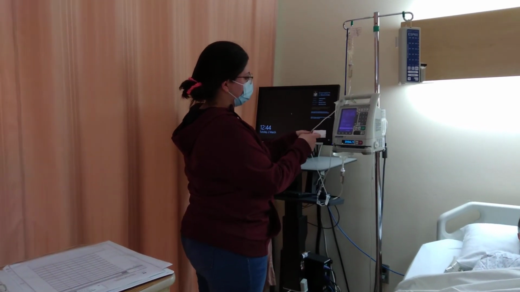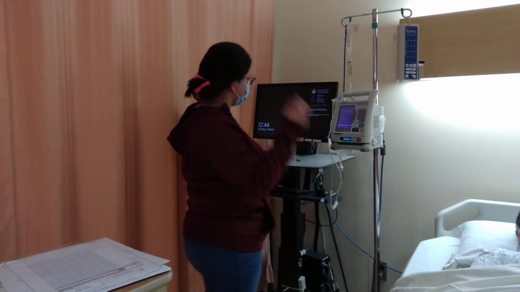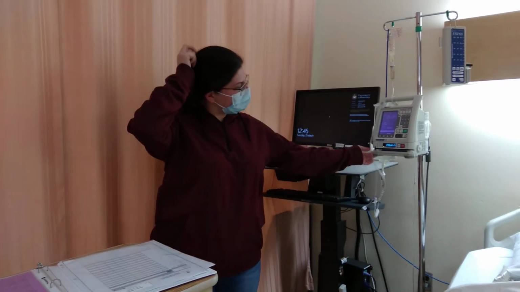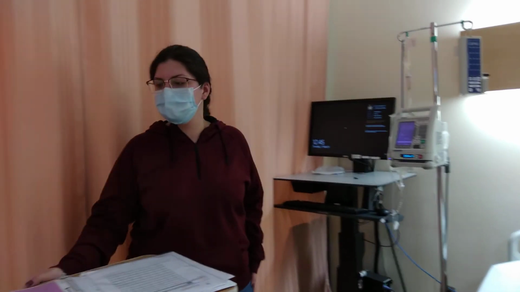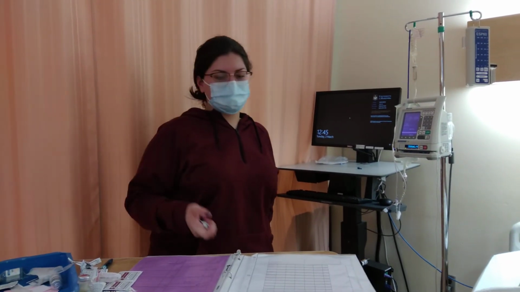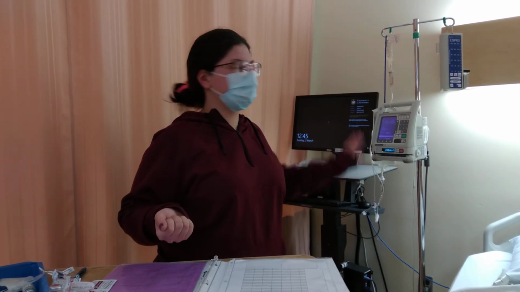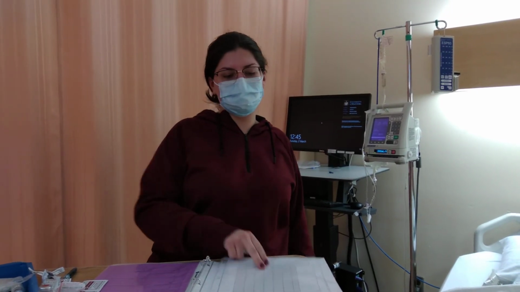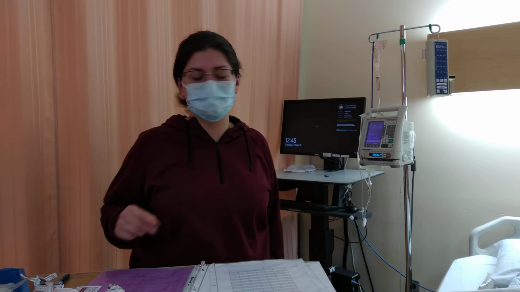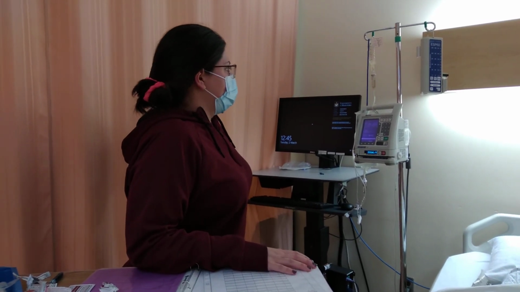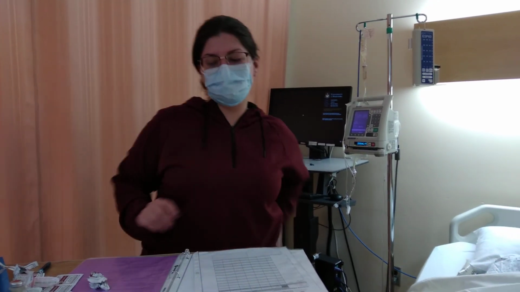So right now I can go ahead and administer my medication. We wrote the date and the time. After my primary, we would have checked that the primary rate is running at the rate that the MAR states, the correct rate. That should be everything.